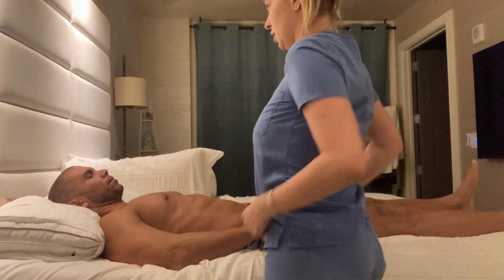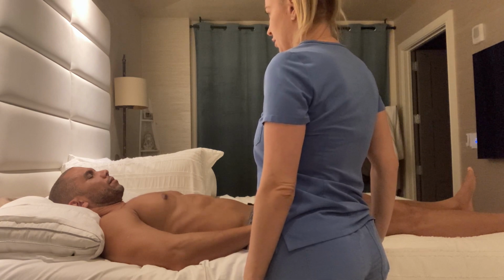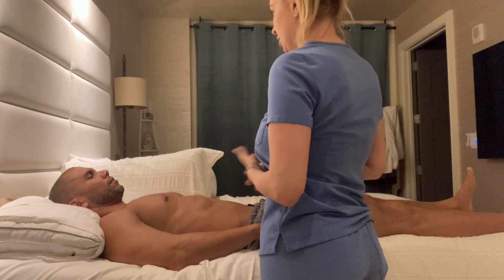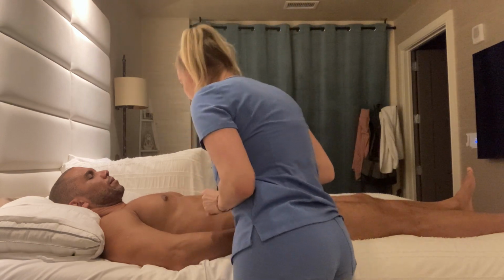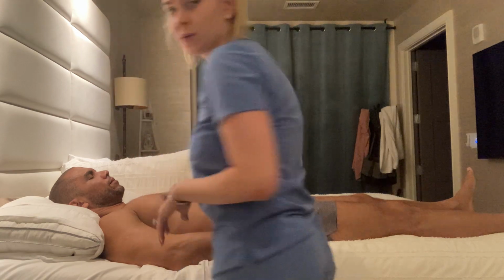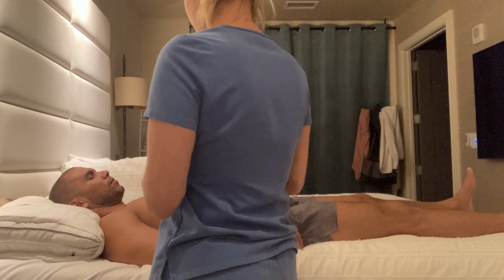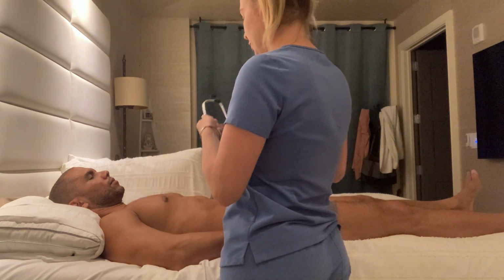Okay, I will start off by inspecting for jugular venous pressure and any carotid pulsations. Okay, I don't see any. Okay. All right, I will go ahead and auscultate the carotid artery for presence of any bruits.